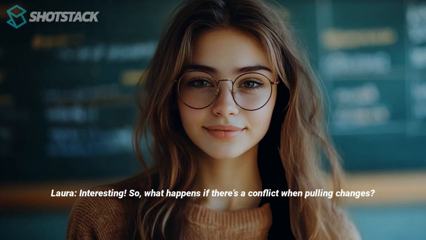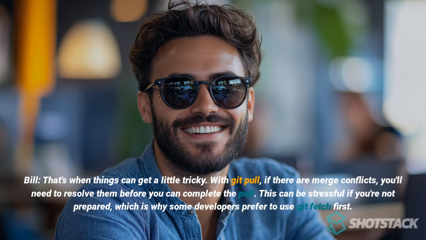Interesting. So, what happens if there's a conflict when pulling changes? That's when things can get a little tricky. With git pull, if there are merge conflicts, you'll need to resolve them before you can complete the pull. This can be stressful if you're not prepared, which is why some developers prefer to use git fetch first.